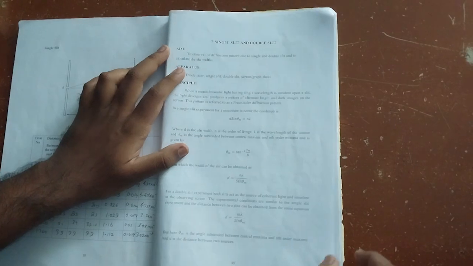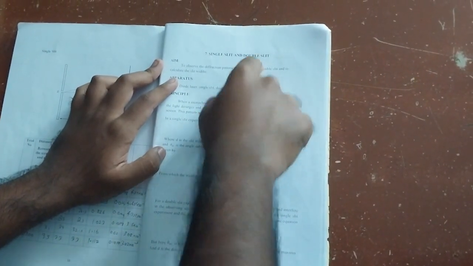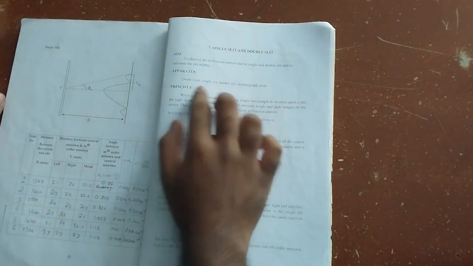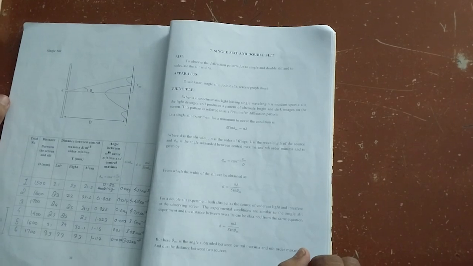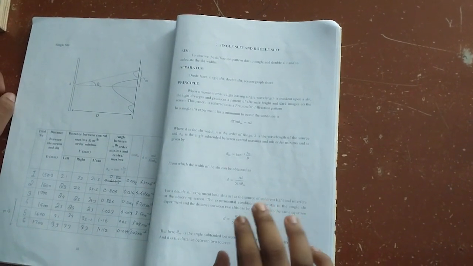Hello everyone. Today we are going to do the experiment single slit and double slit PH5P1. The aim of this experiment is to observe the diffraction patterns due to single and double slit and to calculate the slit widths accordingly.